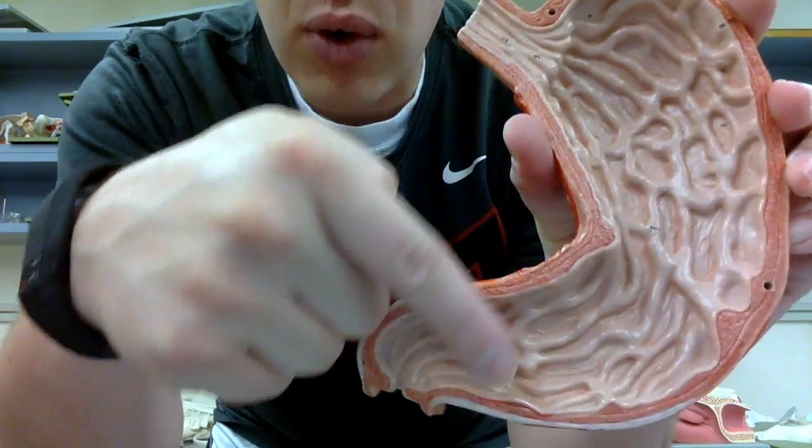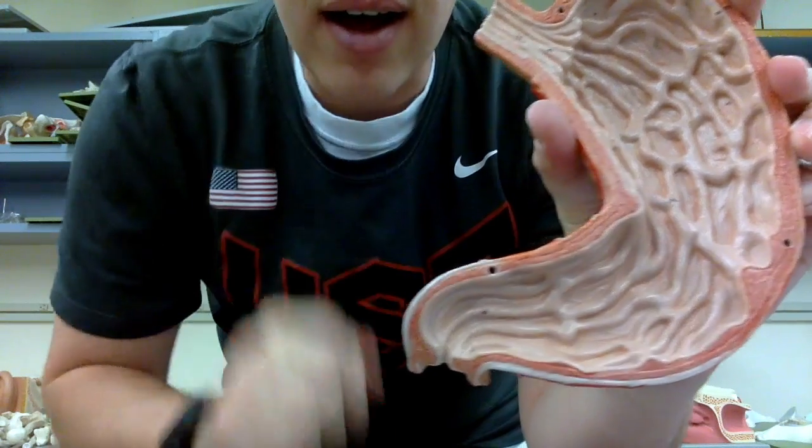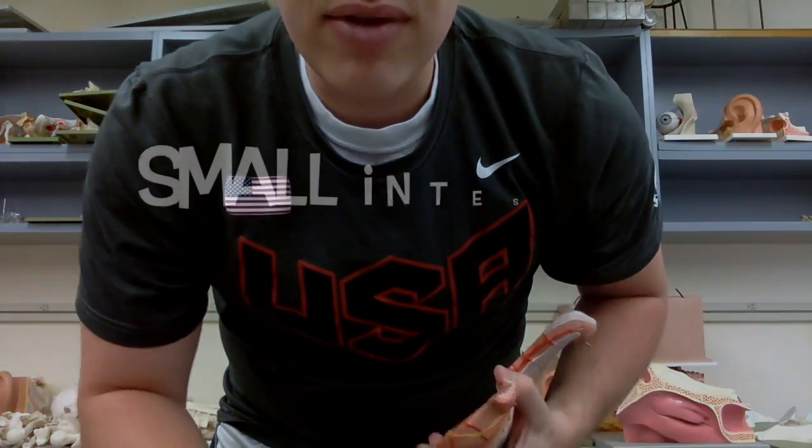And the last term you need to know on the stomach for now is rugae. So rugae are all these folds on the internal portion of the stomach. And that's it for this section.